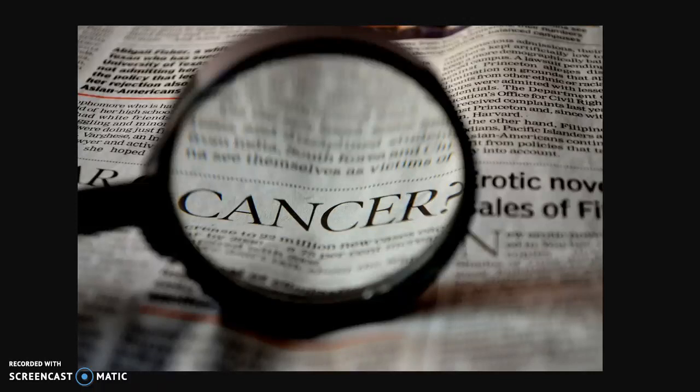This lecture is over the cancer medicine or oncology chapter in your medical terminology textbook. Starting with the introduction of the chapter, it says cancer is a disease caused by abnormal and excessive growth of cells in the body. It may arise in any tissue and appear at any time in life, although cancer occurs most frequently in older people.